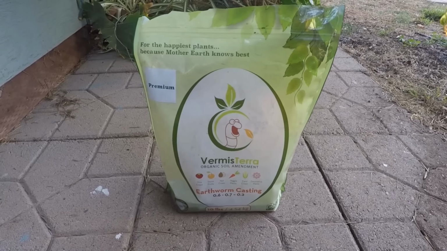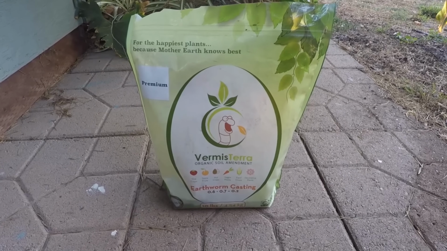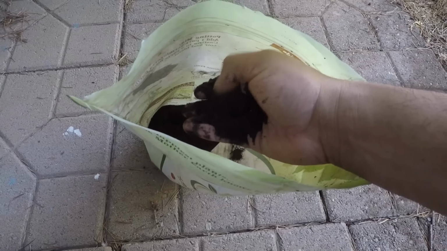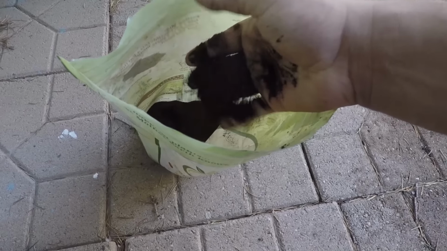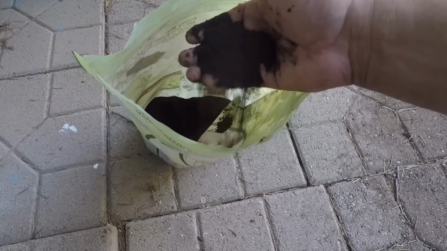Now, earthworm castings are the result of digestion of organic matter by worms. This is pretty much worm poop. Because the organic material has already been digested, it contains trace amounts of available nutrients. And it's also loaded with worm gut microbes, and they're great decomposers.